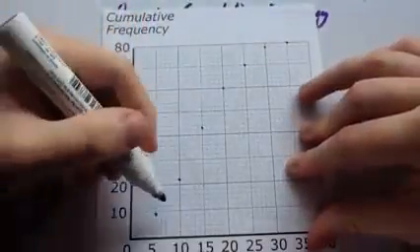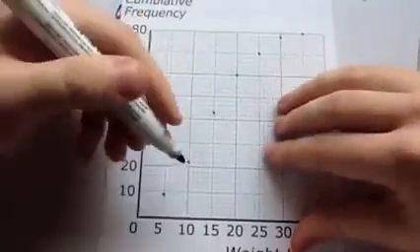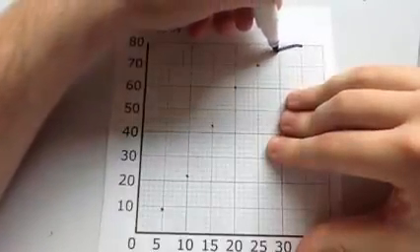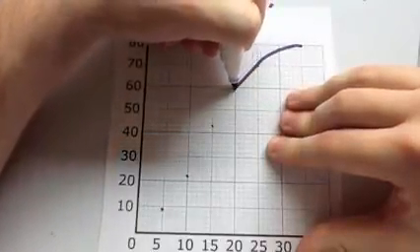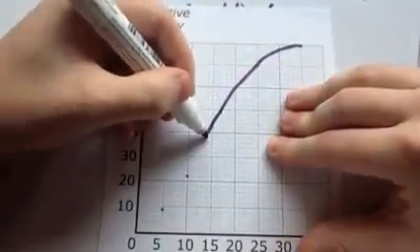Okay, so what you do is you draw a nice smooth curve through these. I'm going to try the best I can on this. Drawing a nice smooth curve through each of the points.